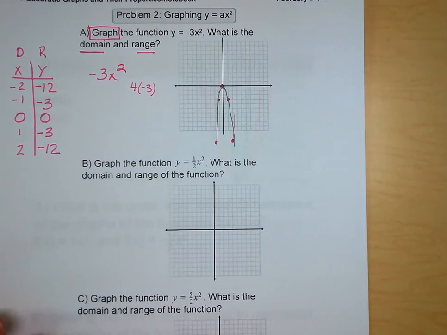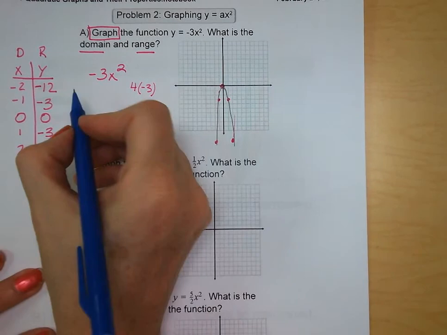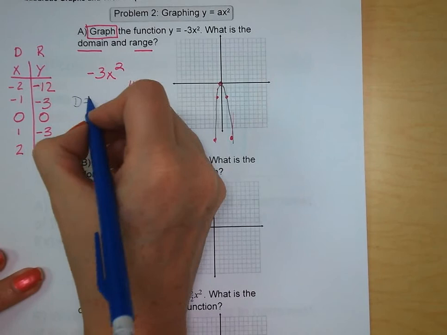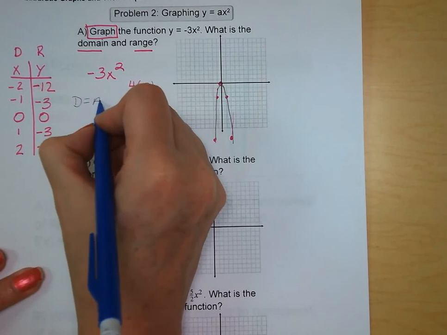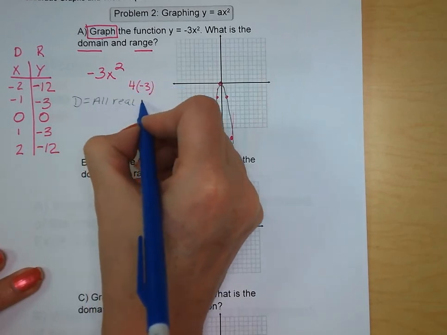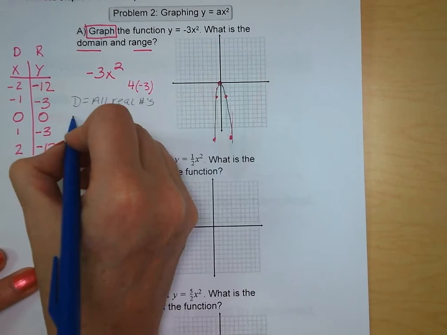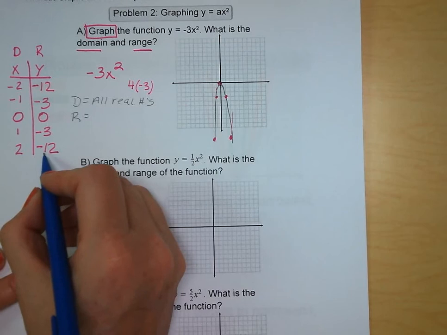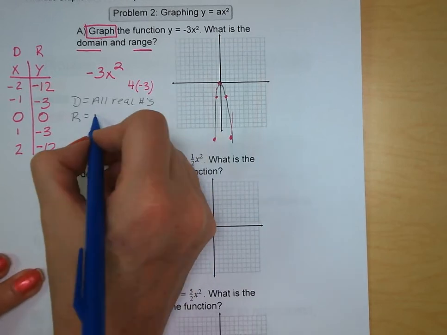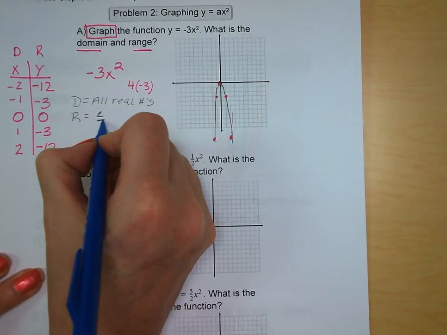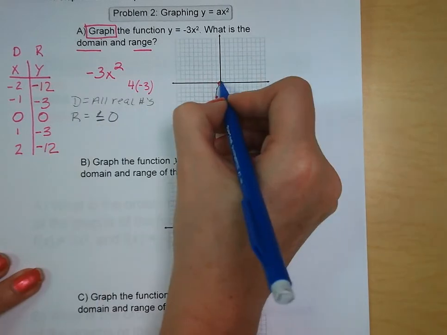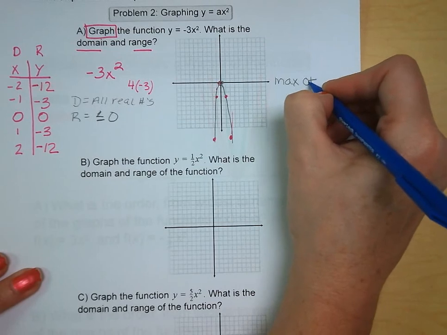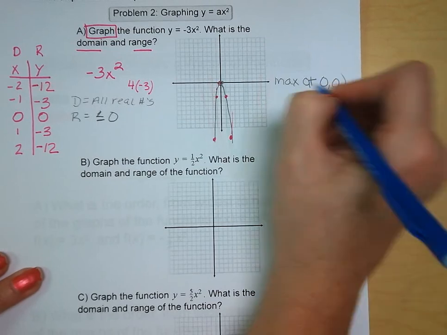All right, our domain, our inputs, we can put in all real numbers. And our range is going to be less than or equal to 0. So we see we have a maximum at 0. All of the points are going to be below that. There will never be a y value greater than 0 for this problem.